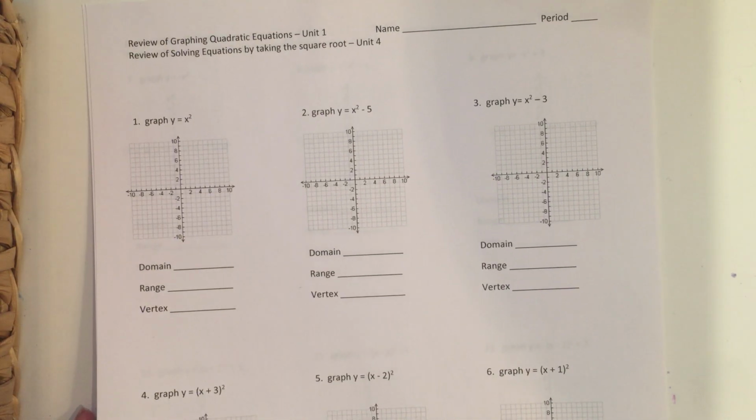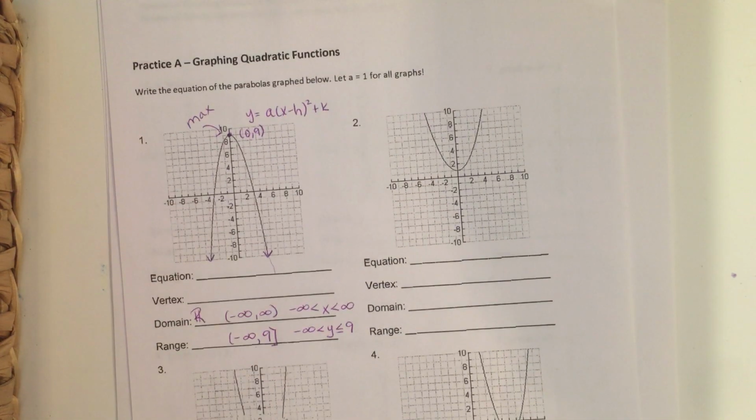Make sure you're checking these answers with the problems on the board to make sure that you're not doing anything incorrectly. I would hate for you to do it incorrectly a number of times, and that would be a bad habit that we'd have to break.